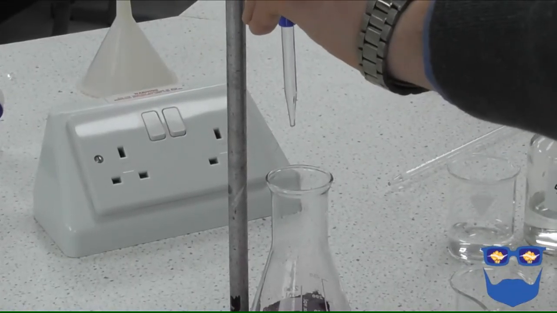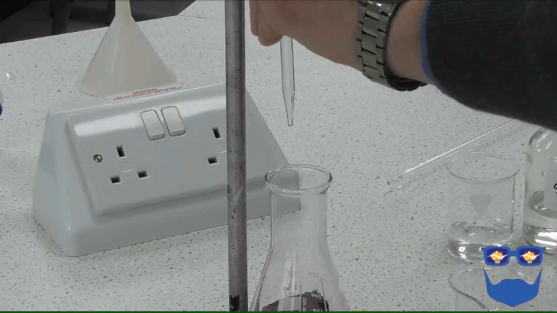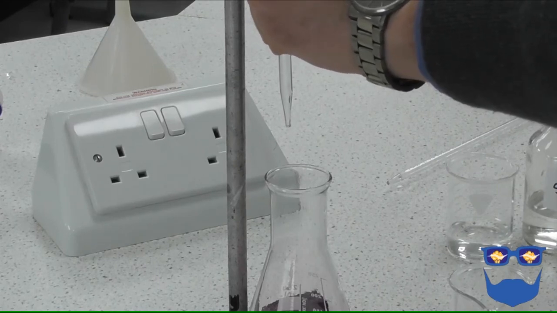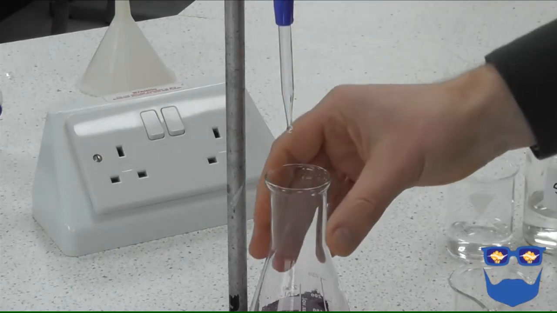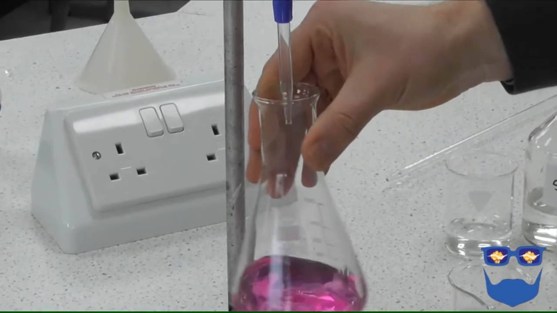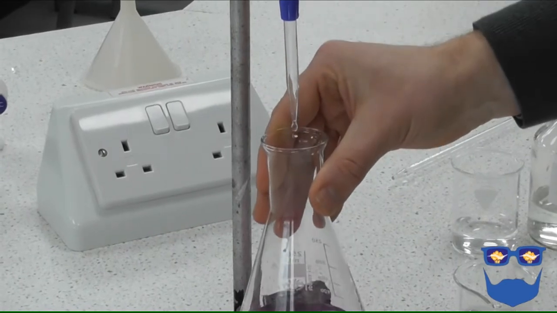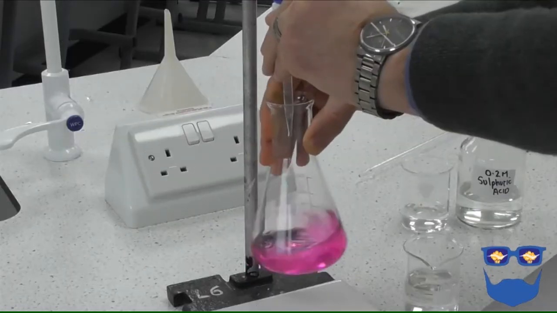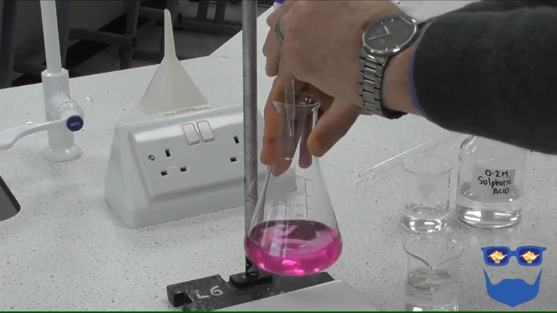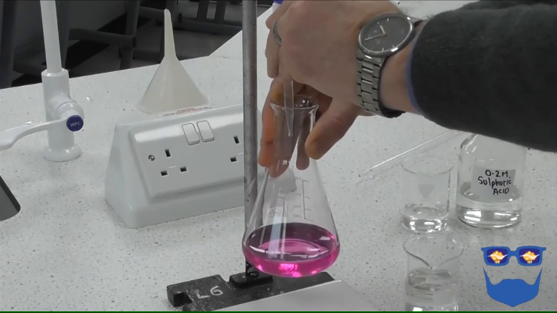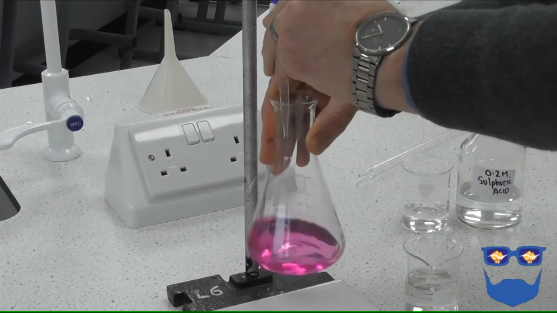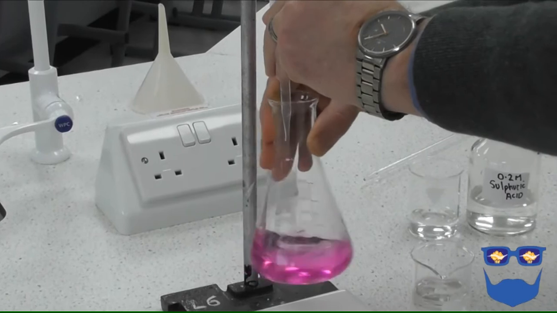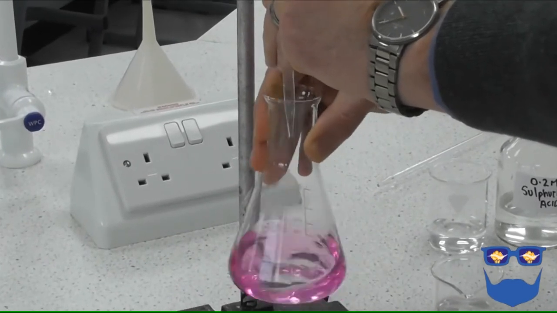Open the tap so the burette is slowly dripping. Continue swirling until you get a permanent colour change.